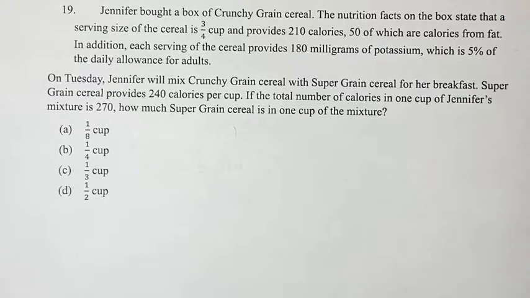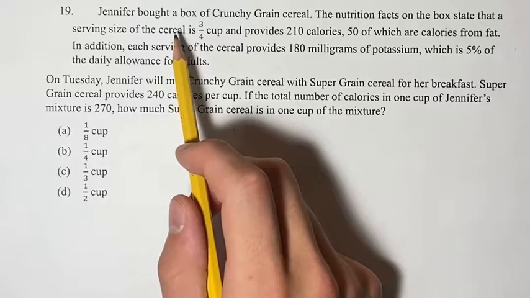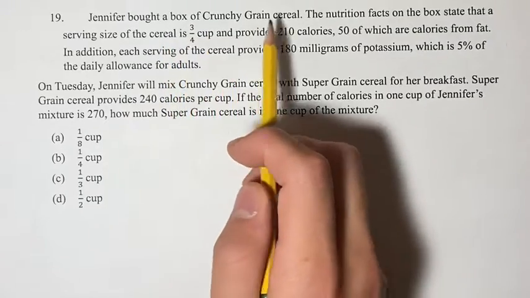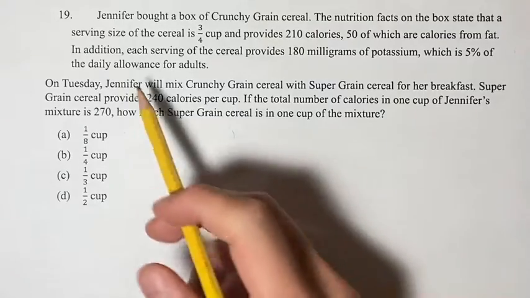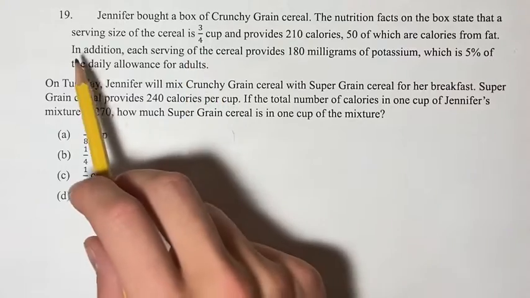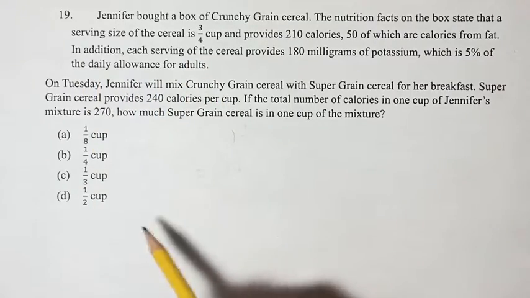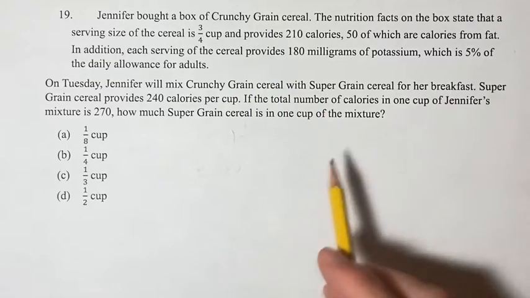In this problem, we're told that Jennifer bought a box of crunchy grain cereal. The nutrition facts on the box state that a serving size of the cereal is 3/4 of a cup and provides 210 calories, 50 of which are calories from fat. In addition, each serving of the cereal provides 180 milligrams of potassium, which is 5% of the daily allowance for adults. On Tuesday, Jennifer will mix crunchy grain cereal with super grain cereal for her breakfast.